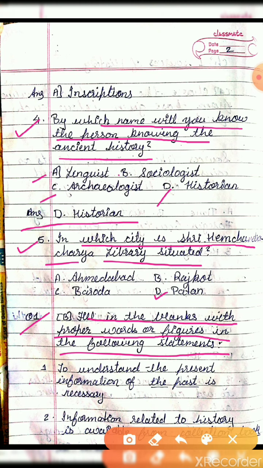The first one over here: to understand the present, information of the dash is necessary. To understand the present situation, we even need to know the past. The answer is past.